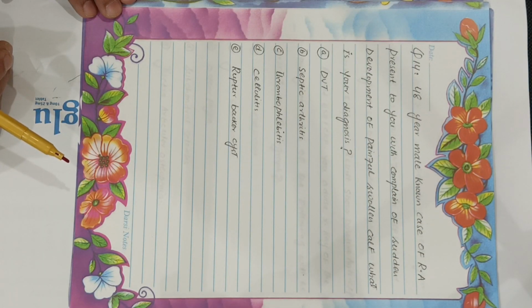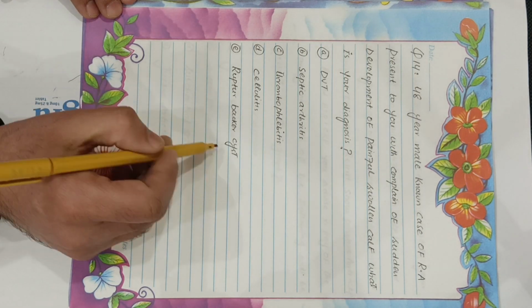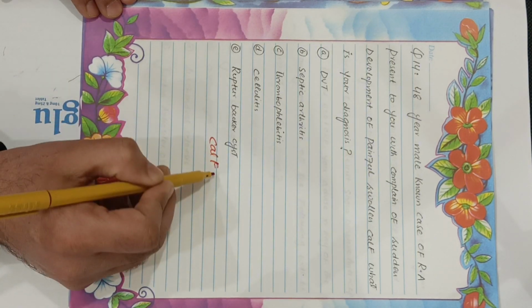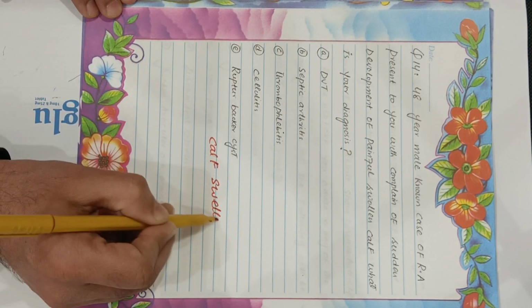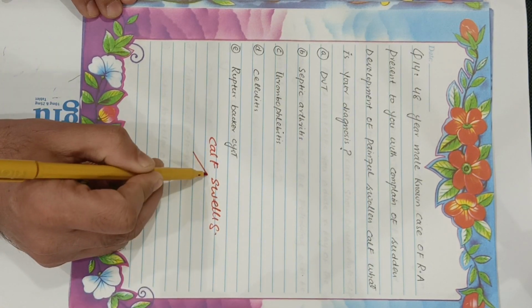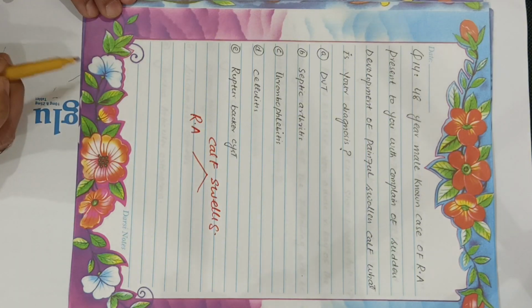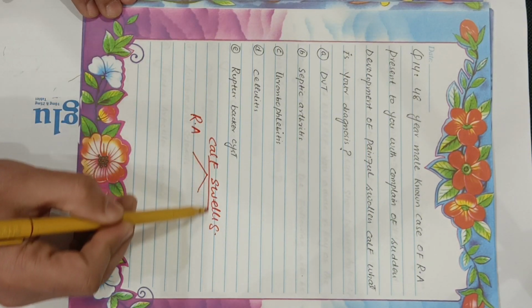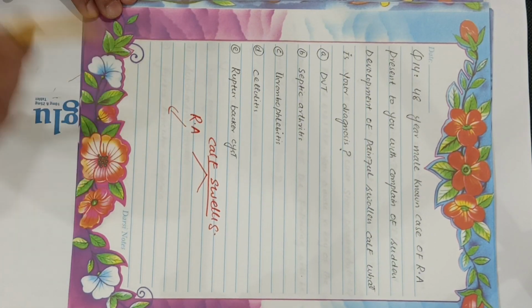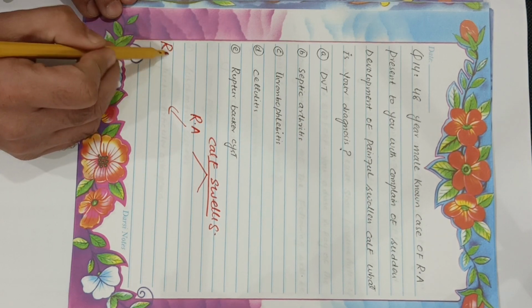Question number 14. A 48-year-old male known case of rheumatoid arthritis presents to you with complaint of sudden development of painful swollen calf. What is your diagnosis? So we know that if the patient has rheumatoid arthritis and presents with calf swelling, then the diagnosis should be ruptured Baker cyst.